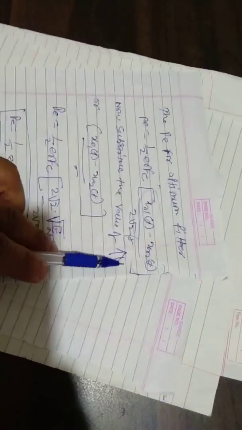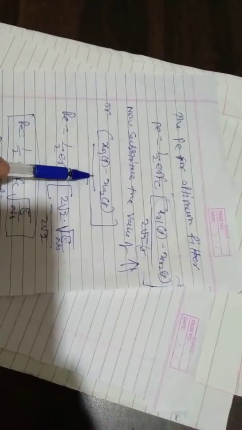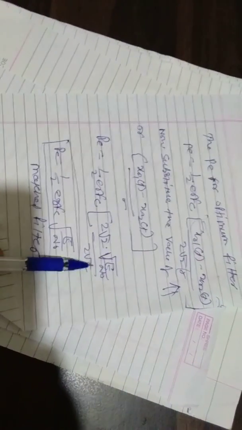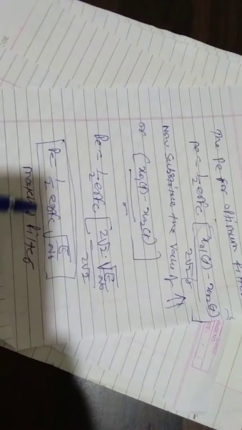So now putting all these values in the optimum filter expression, there is probability of error erfc of (x01 of t minus x02 of t) upon 2 root 2 sigma, that means by putting this term value in this expression, it becomes half erfc of 2 root 2 square root of E upon N0 upon 2 root 2. So the 2 root 2 will get cancelled out. It will become probability of error equal to half erfc of square root of E upon N0. This is nothing but the expression of matched filter probability of error.